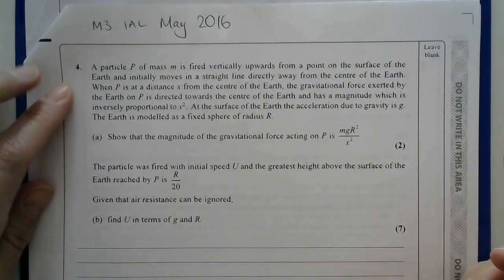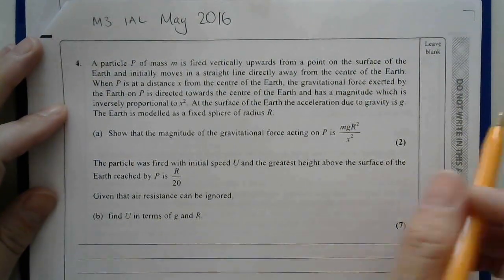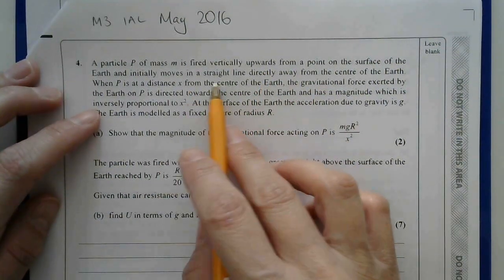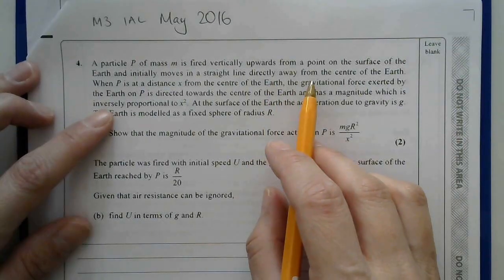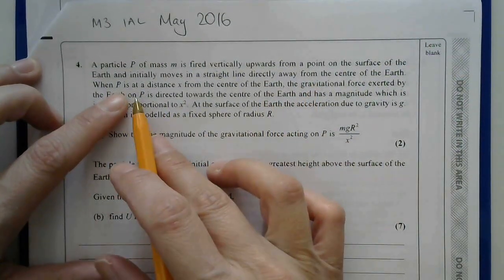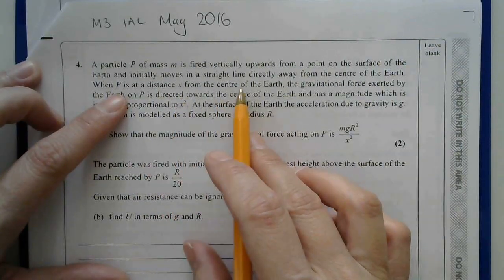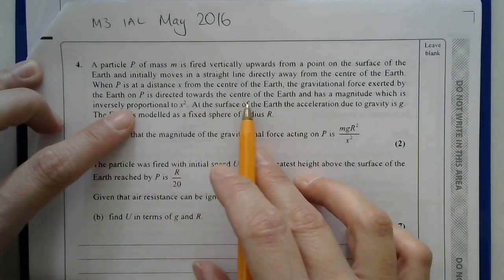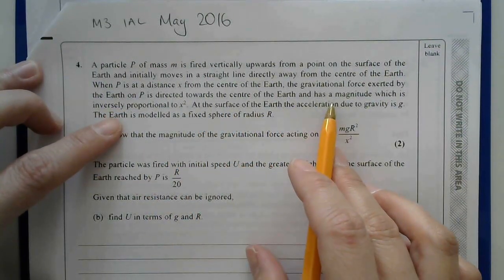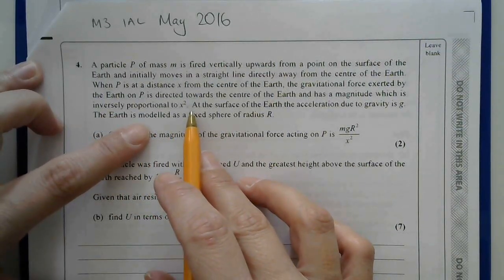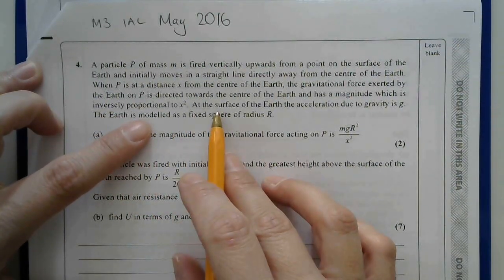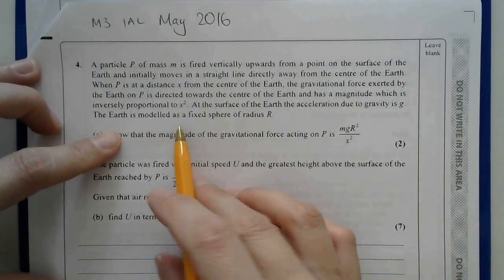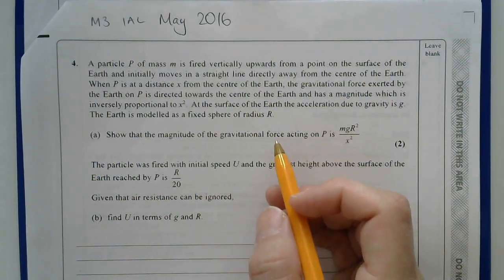This is question 4. I have a particle of mass m fired vertically upwards from a point on the surface of the Earth, and it initially moves in a straight line directly away from the centre of the Earth. When P, the particle, is at a distance x from the centre of the Earth, the gravitational force exerted by the Earth on P is directed towards the centre of the Earth and has a magnitude which is inversely proportional to x squared. At the surface of the Earth, the acceleration due to gravity is g. The Earth is modelled as a fixed sphere of radius r.